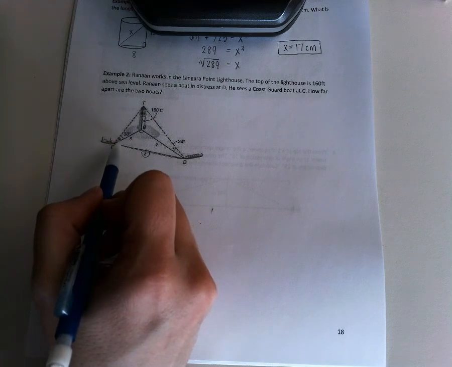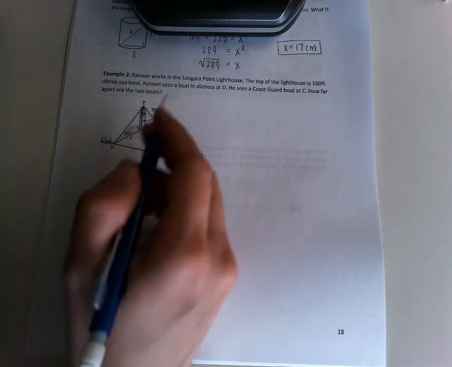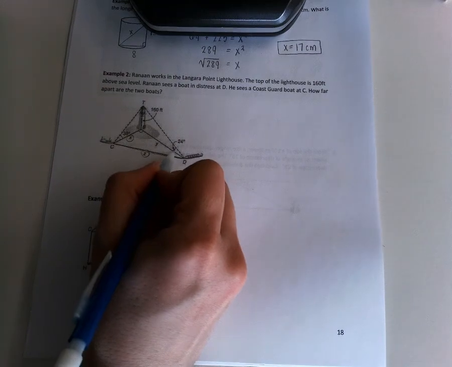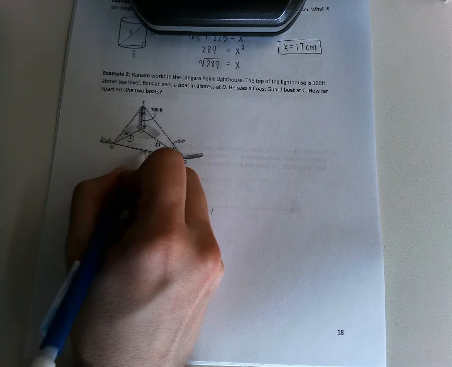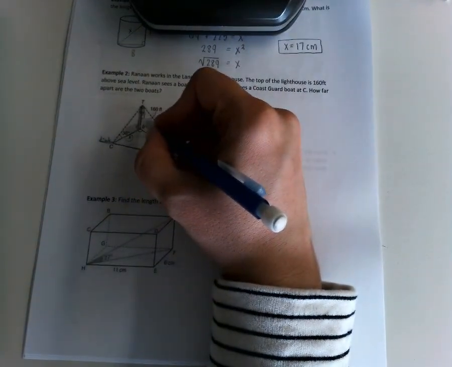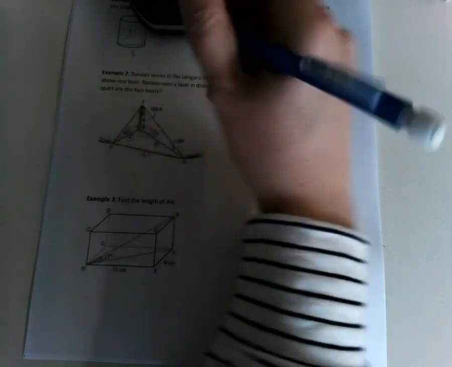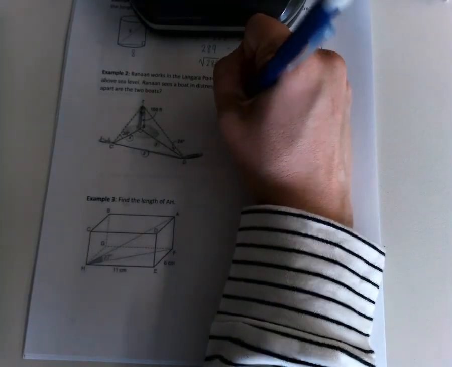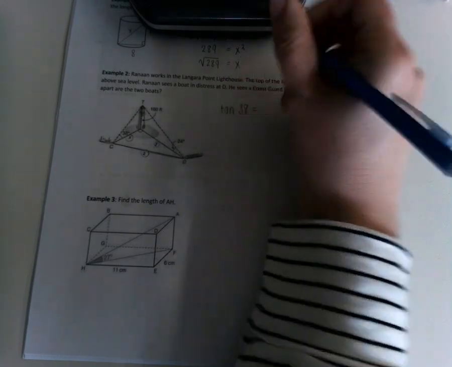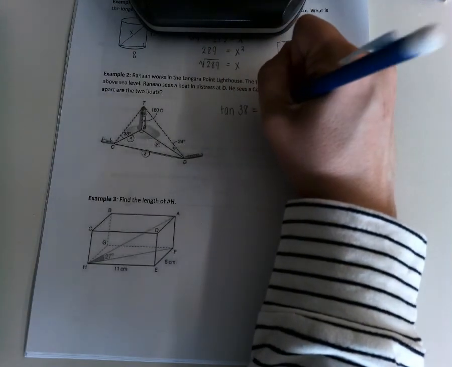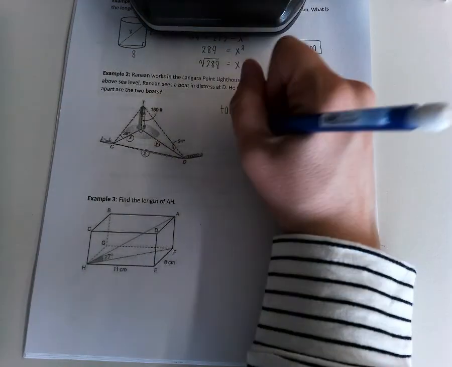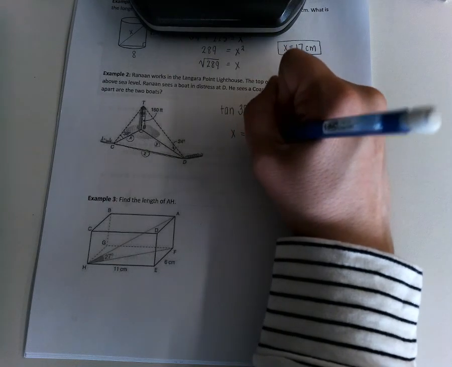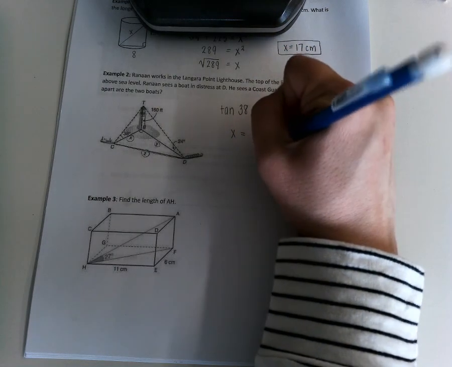So I'm going to use this angle and this height to solve for x, and then I'm going to use this angle and this height to solve for y. Once I know two sides of this triangle, I can solve for z. So let's start with x. So in this triangle, we have our opposite and our adjacent. So that means tan 38 will equal 160 over x. So x equals 160 over tan 38.